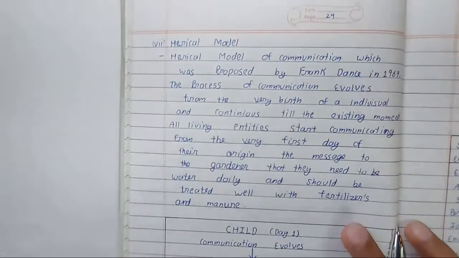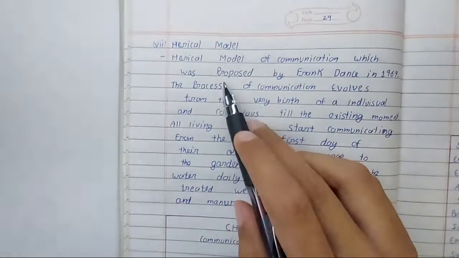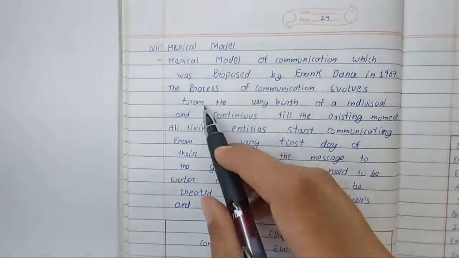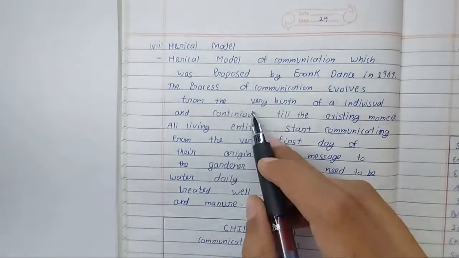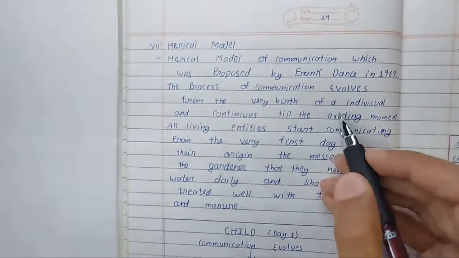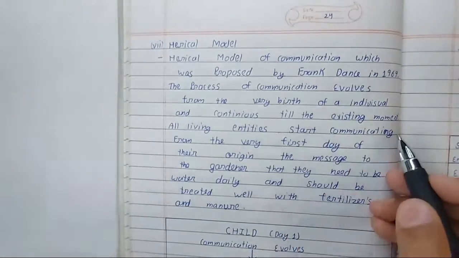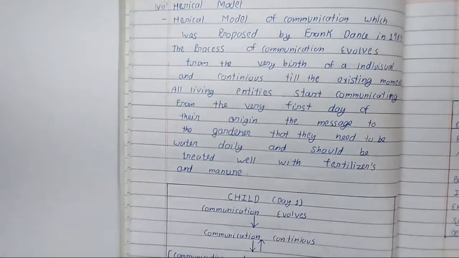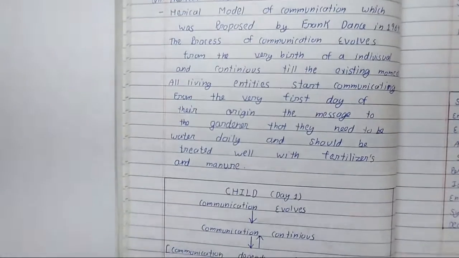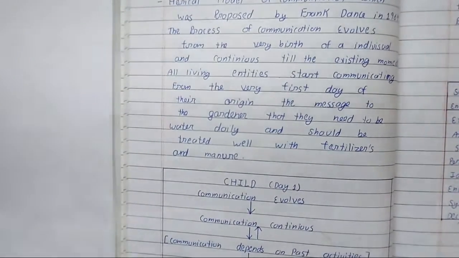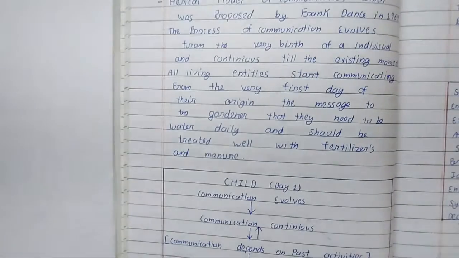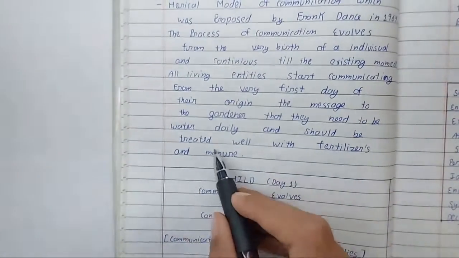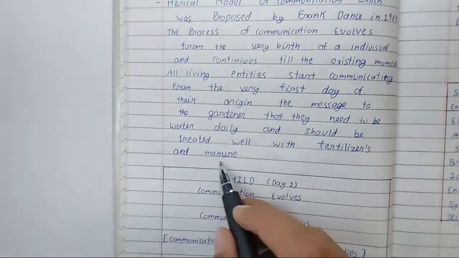Hierarchical model. Hierarchy of communication, which was proposed by Frank Dance in 1967. The process of communication evolves from the very first of the individual and continues till the existing moment. All living entities start communication from the very first day of their origin. The plants need to be watered daily and should be treated well with fertilizers and manure.